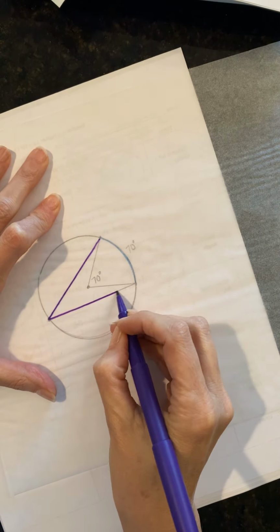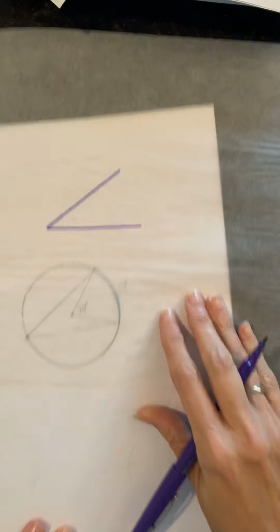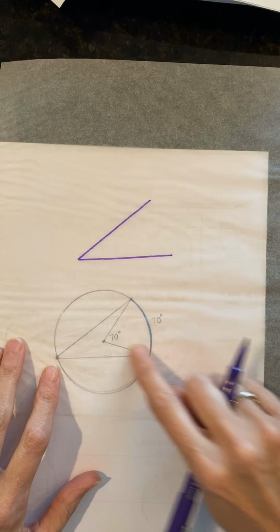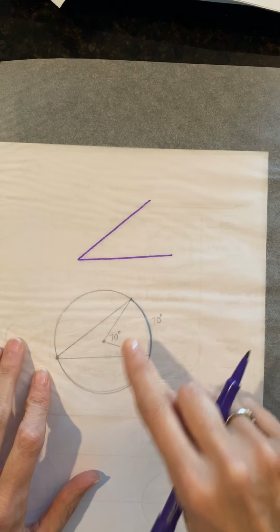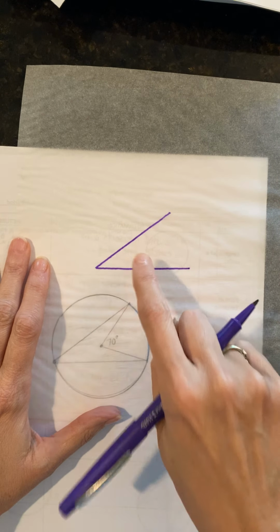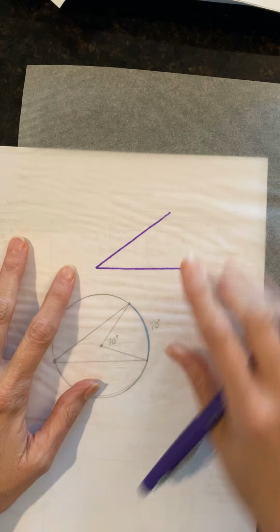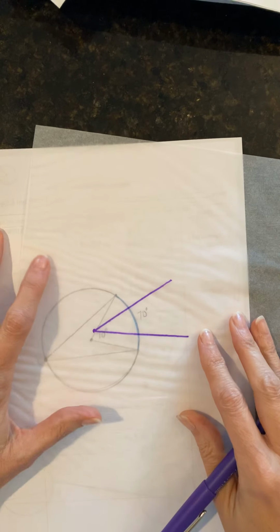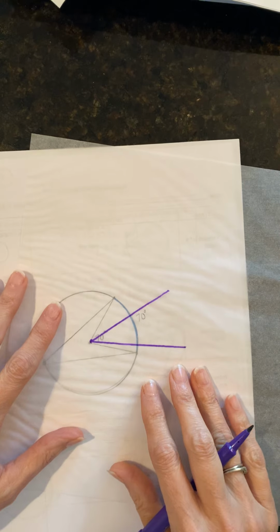This is the inscribed angle. So I've got this circle that I drew, this central angle that's about 70, and this inscribed angle. I'm going to compare this inscribed angle that I traced with this original central angle. So I'm going to put this point on the point of the central angle, and then look what happens, y'all.